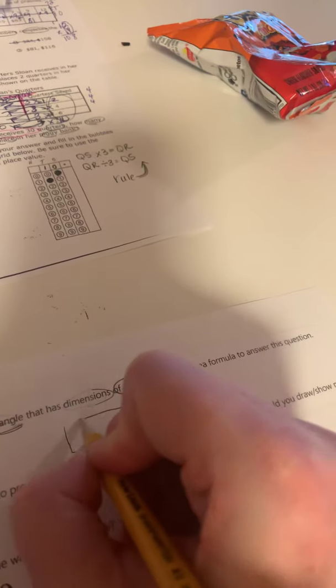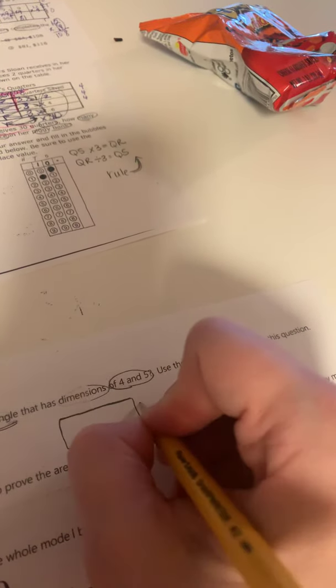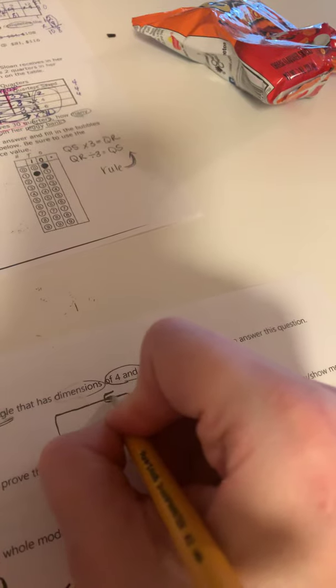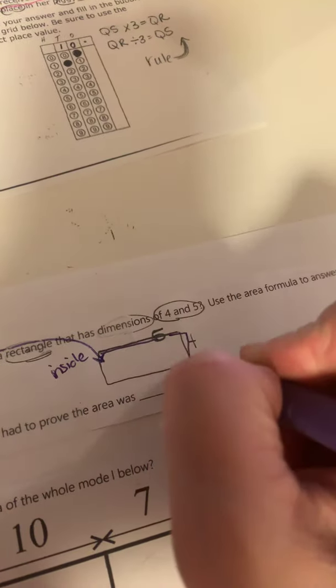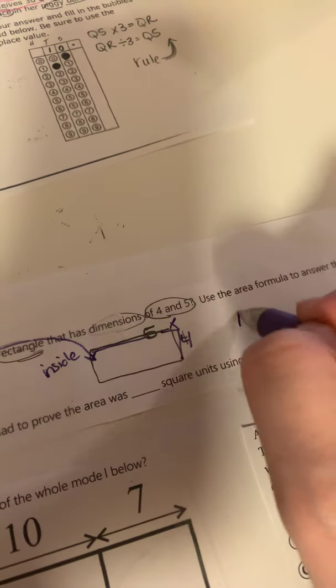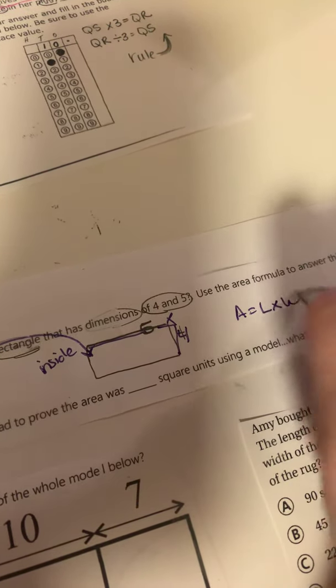Yep, you should draw it. What should I label it? 4 and 5. All right, if I want the area, what are we looking for? Yep, the squarea. The squares inside. Or I can find the length, find the width, and multiply. 5 times 4. Let's write the formula. Area is length times width.